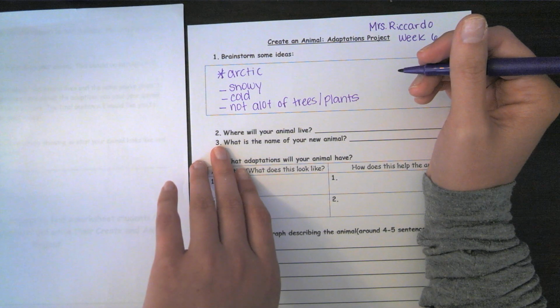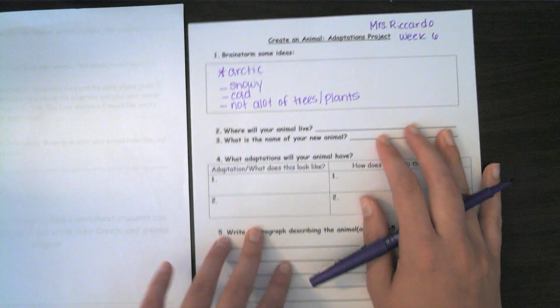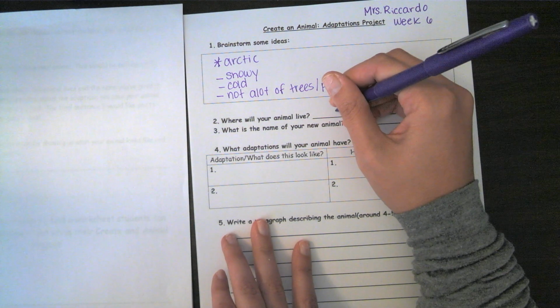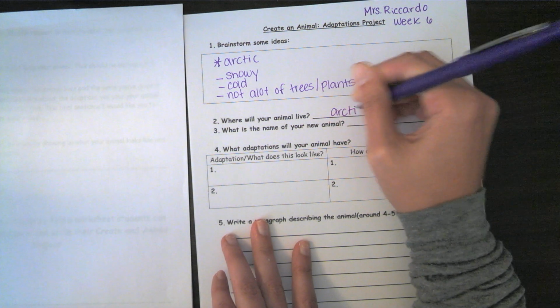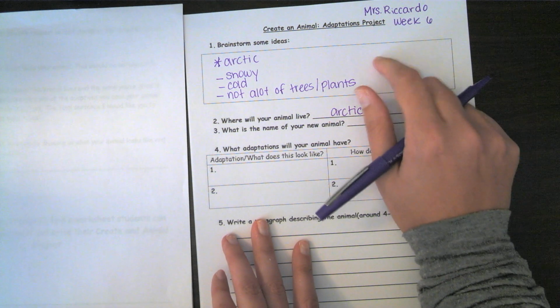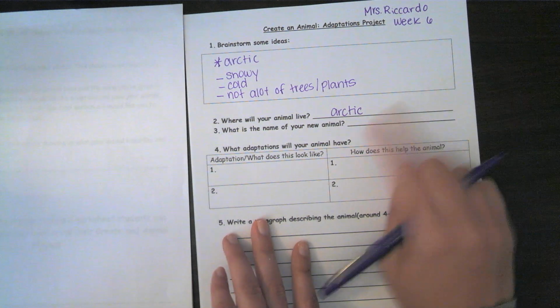All right. So, down here, where's my animal going to live? It's going to live in the Arctic. I actually had a really good idea for the ocean, and I'm kind of wishing I did that now, but I'm still going to go with the Arctic.